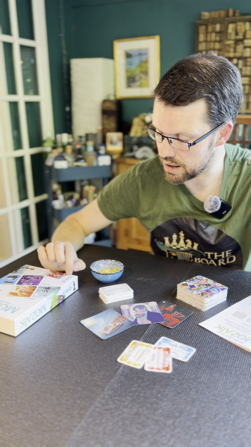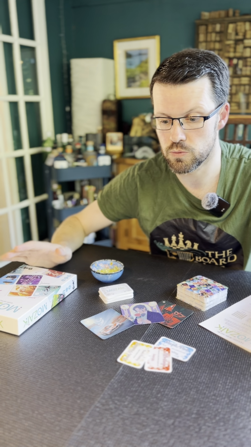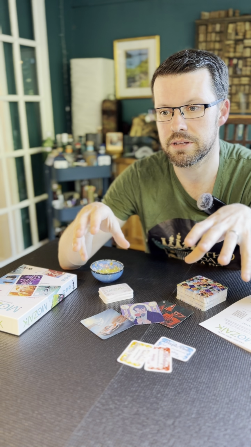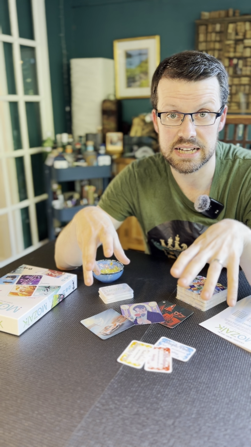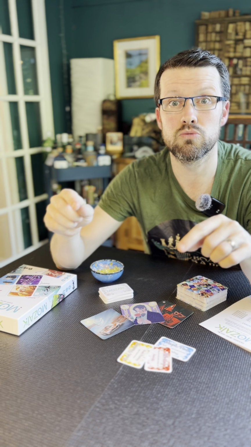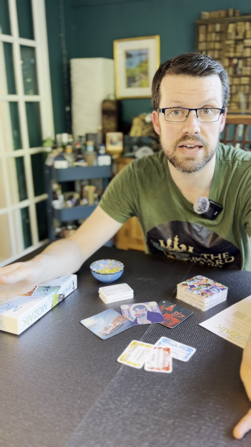It says 10 plus age-wise on the box, but Ruben loved it. He's 6. He really liked the associations, picking up the different matches on the card. He beat me the second time we played. And the second time we played was right after the first time because we enjoyed it so much. We just packed up and started all over again, reset the game.